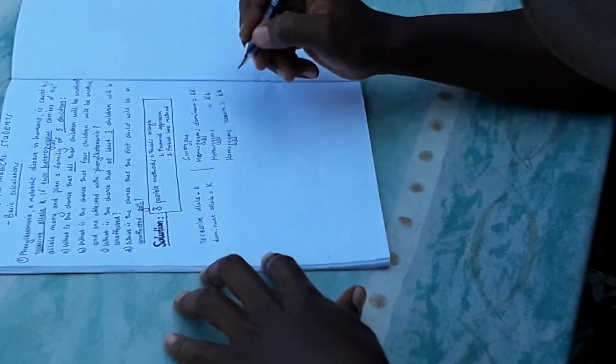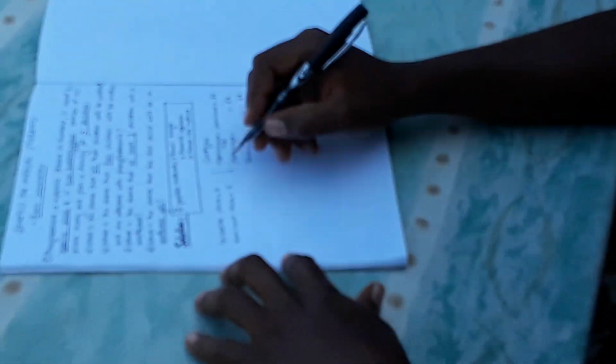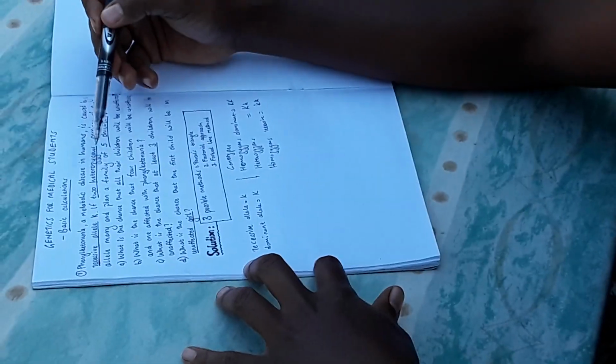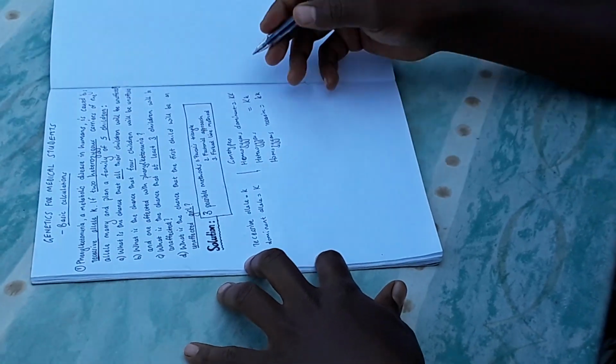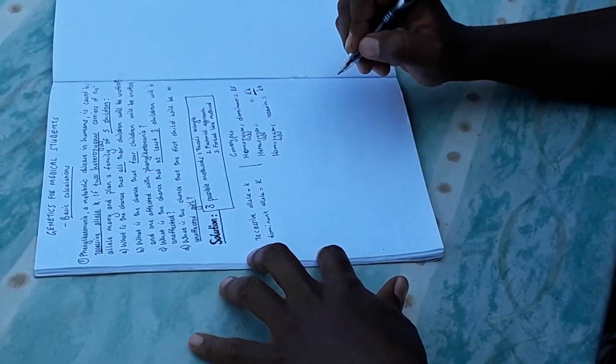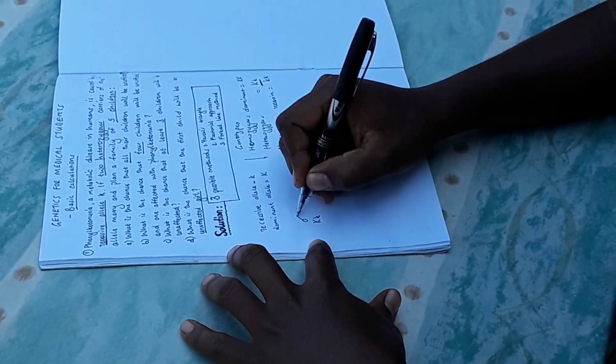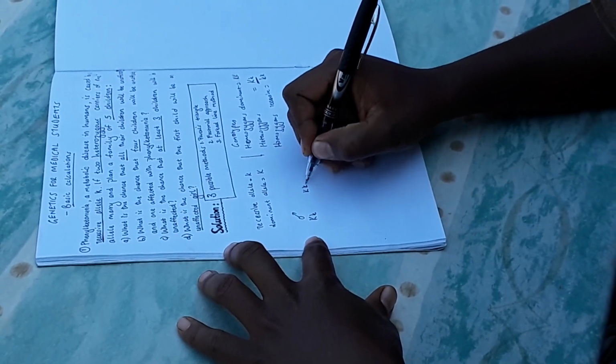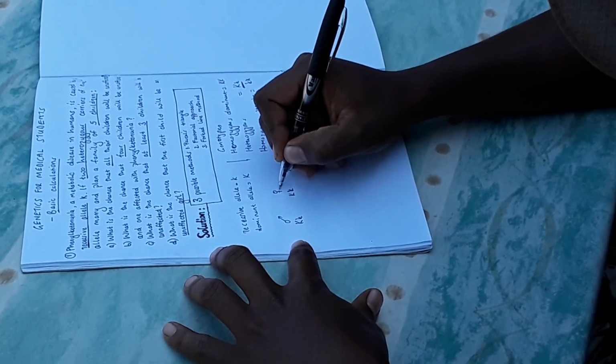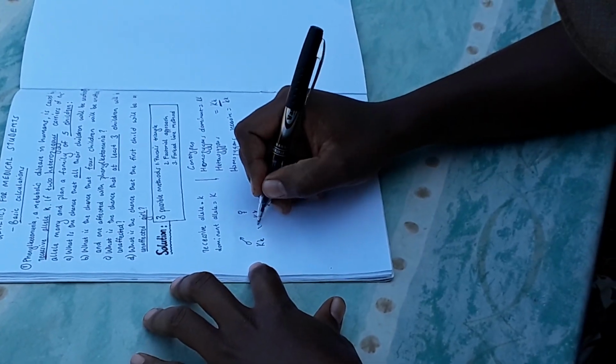Next, you perform a monohybrid cross. We've been told the two parents were both heterozygous. Therefore, this is the genotype we use. Both uppercase K, lowercase k. This is the dad, uppercase K, lowercase k. This is the mom. Then you do the crossing.